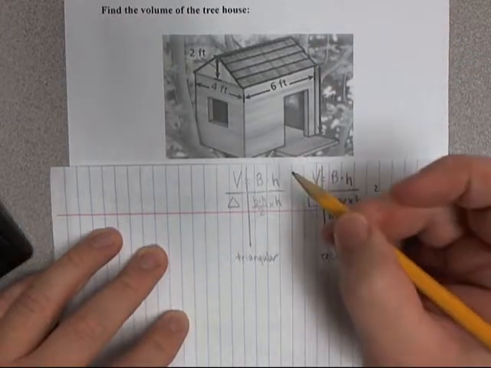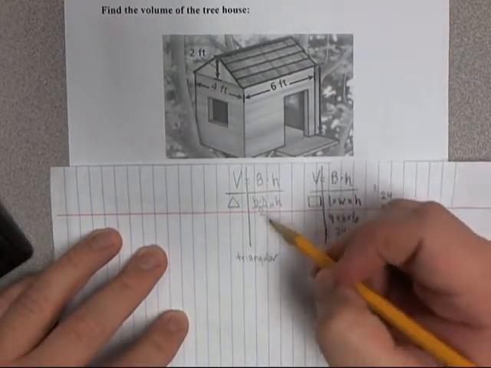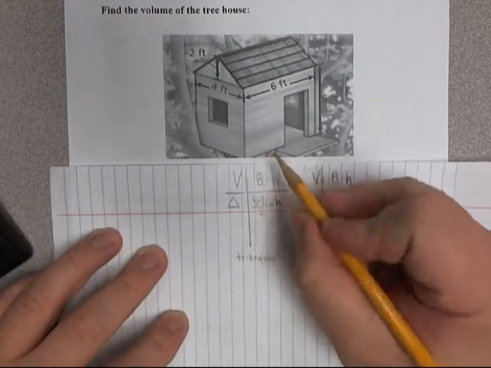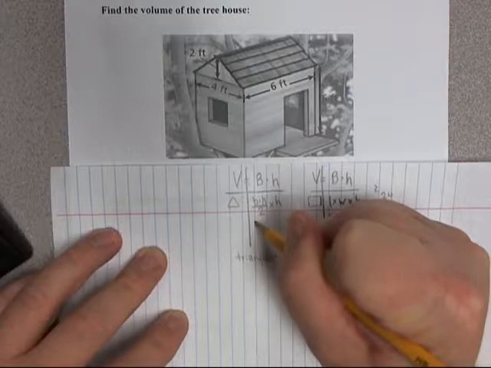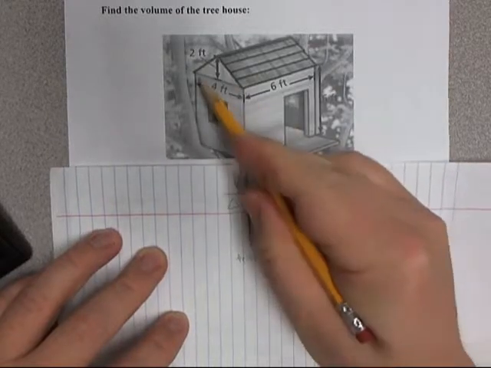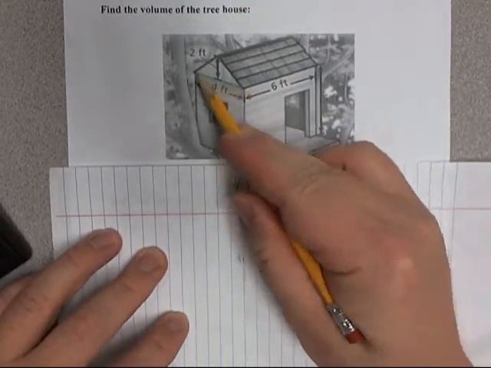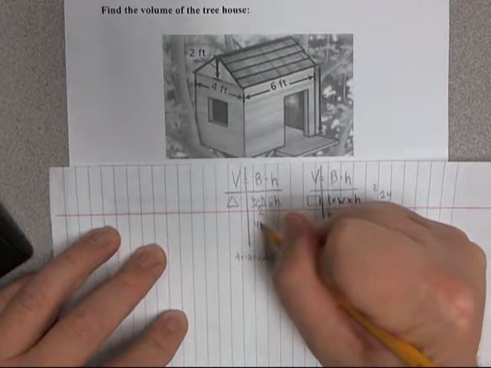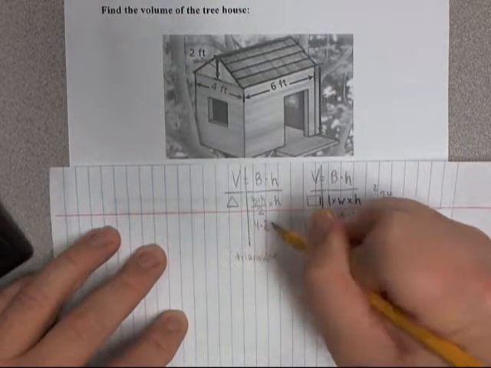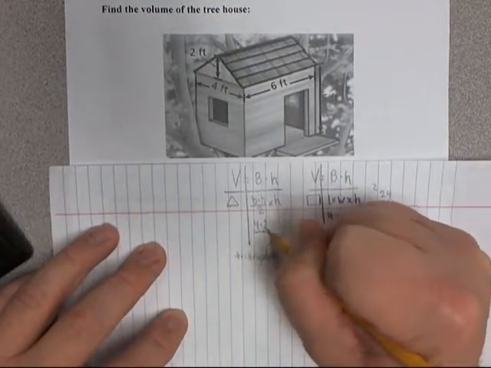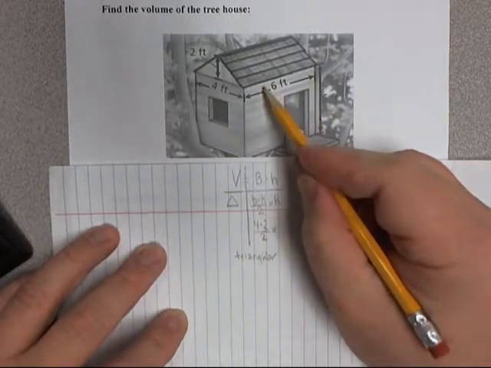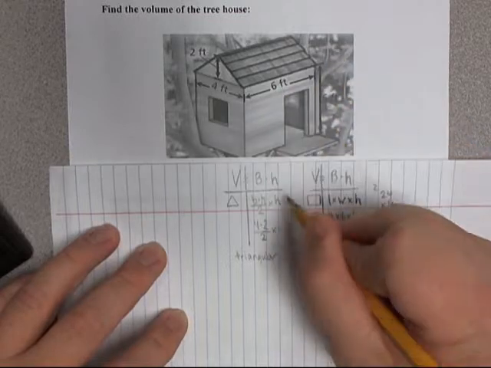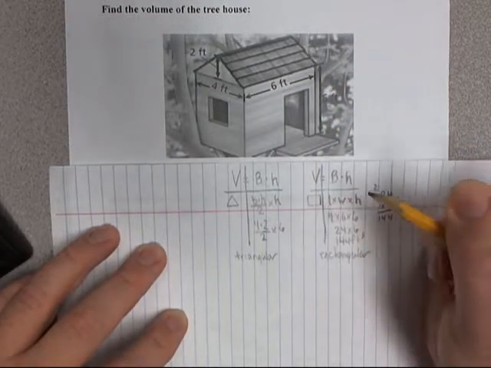So let's plug in our measurements into our volume formula. The base of the triangle is 4 feet, right here. This is 4 feet. That's the base of the triangle. The height of the triangle is 2 feet. Don't forget to divide that by 2. Times the height of the prism. Again, the height of the prism connects the two bases, so that's going to be 6 feet.